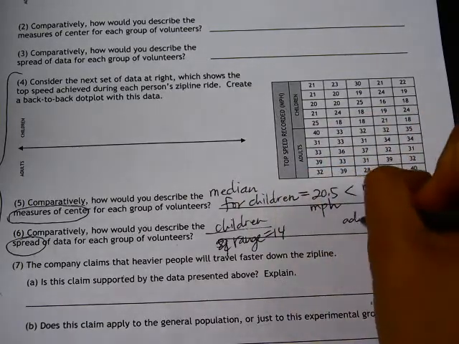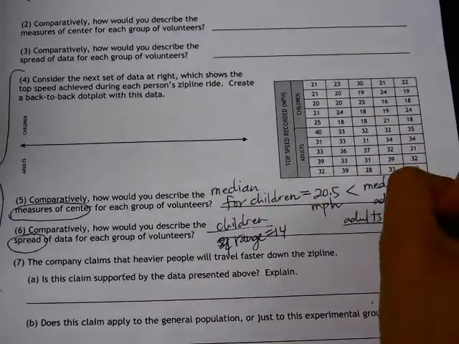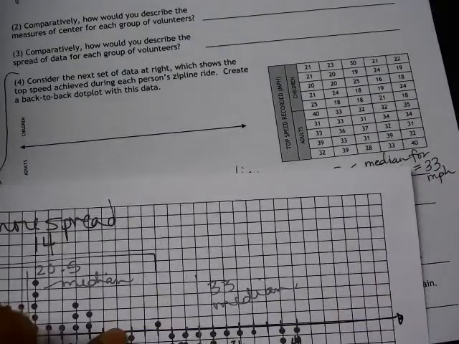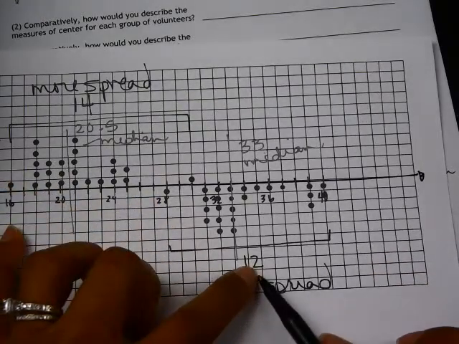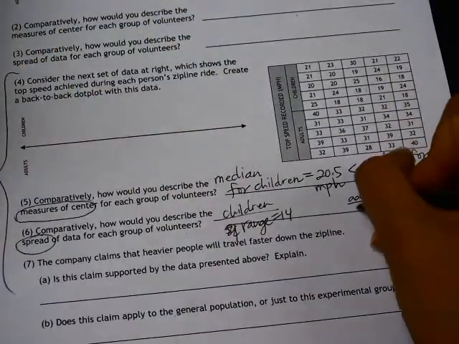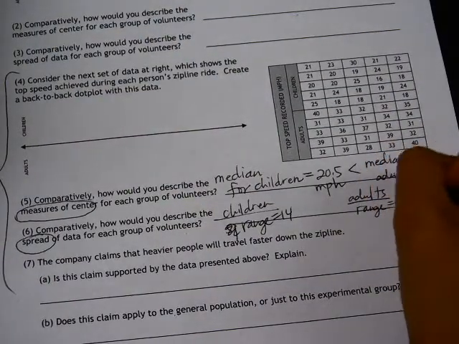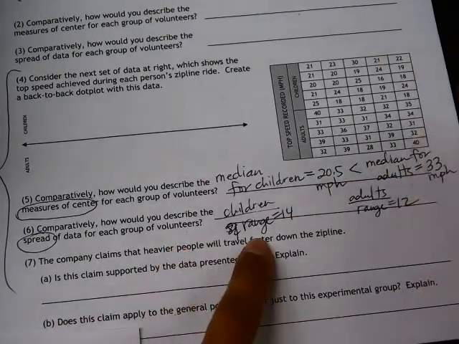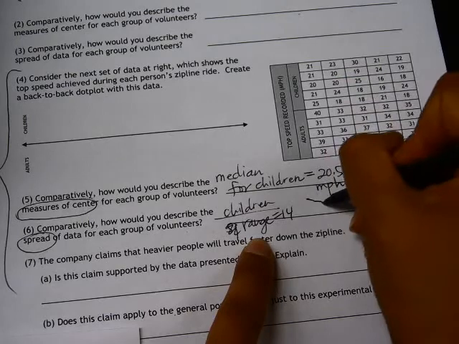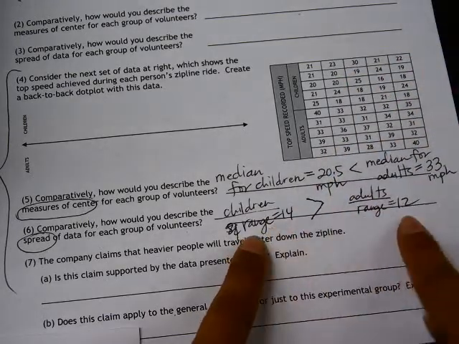Versus the adults, the low was 28 miles per hour, the high was 48 miles per hour. So subtracting those, the spread is 12. So the spread for the adults is less than that for the children. So this is 12. So we can conclude here that the children have a larger range or spread than the adults do.